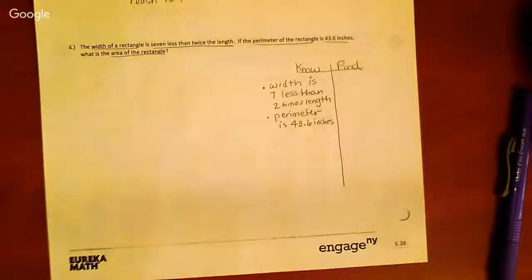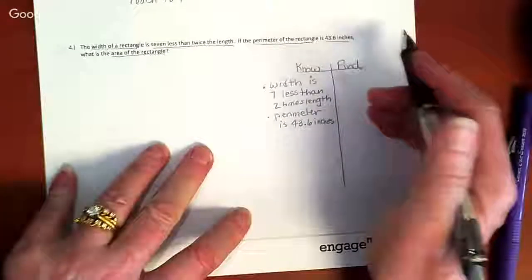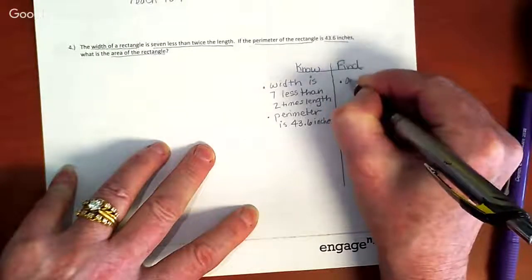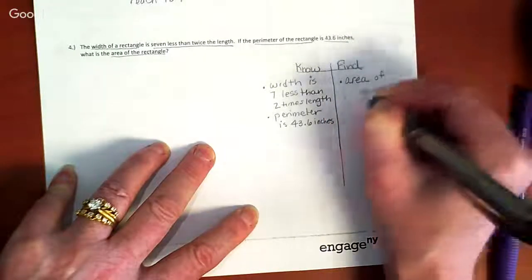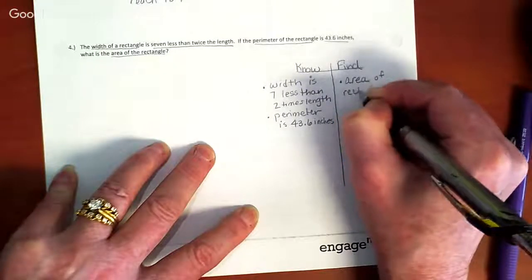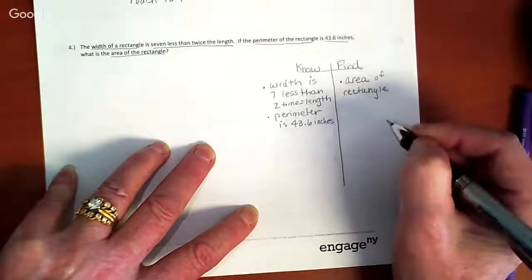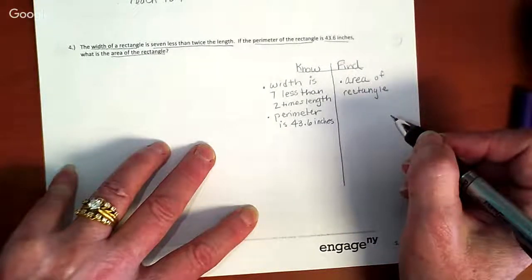All right. Next, what we need to find then is the area of the rectangle. Okay. And so here's what we need to do.